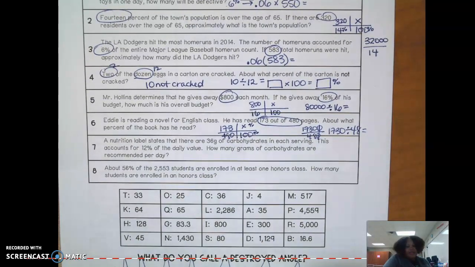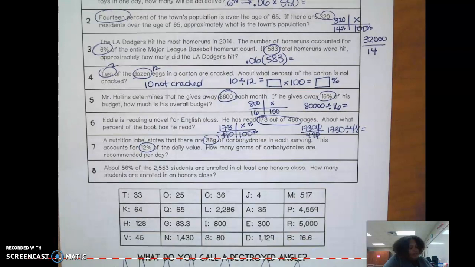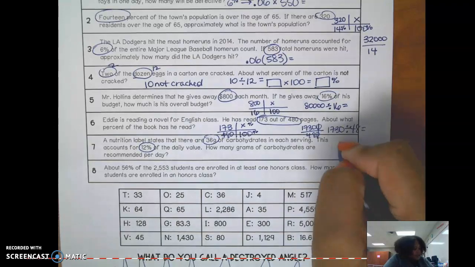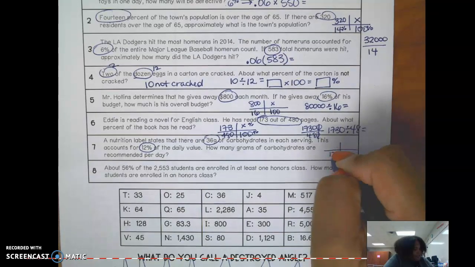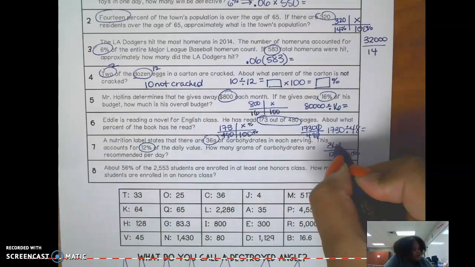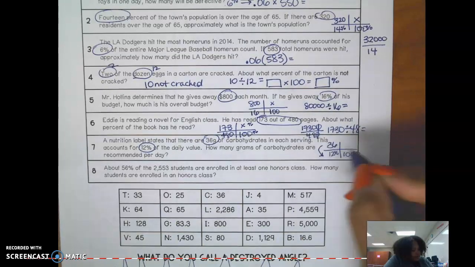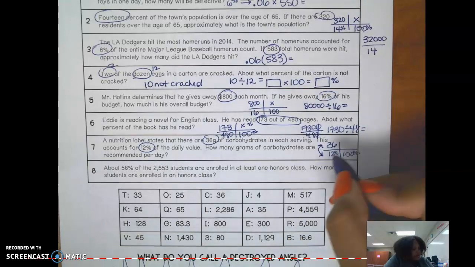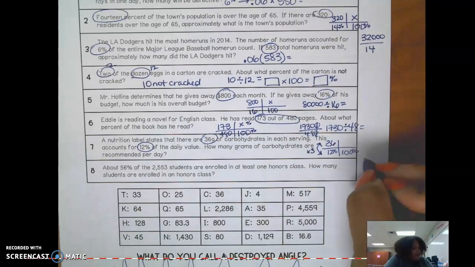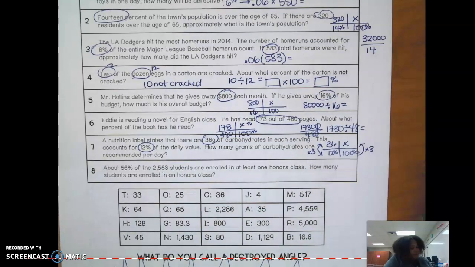A nutrition label states that there are 36 grams of carbohydrates in each serving. This accounts for 12% of the daily value. How many grams of carbohydrates are recommended per day? So my 12%, 100%. My 12% is 36. How do I get from 12 to 36? I'm going to multiply by 3. So I'm going to do the same thing over here to get this number up top.